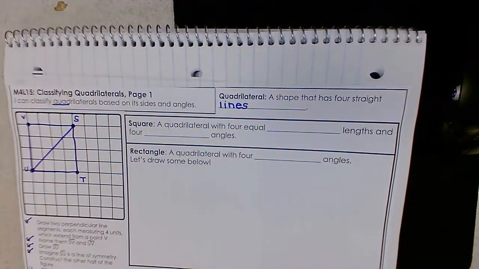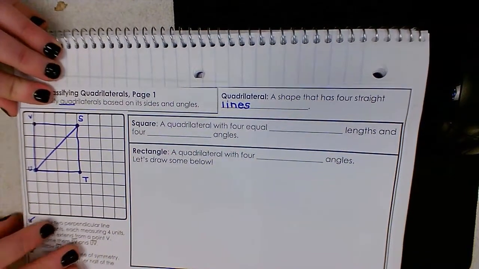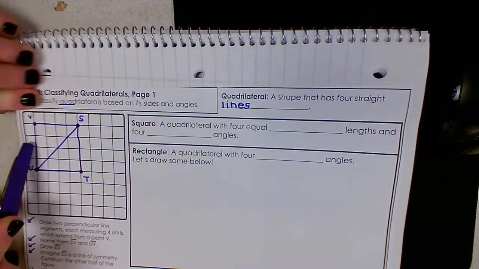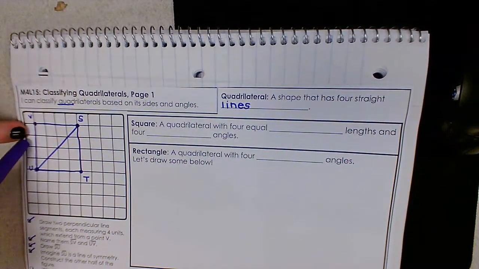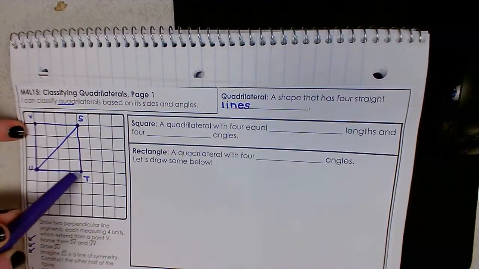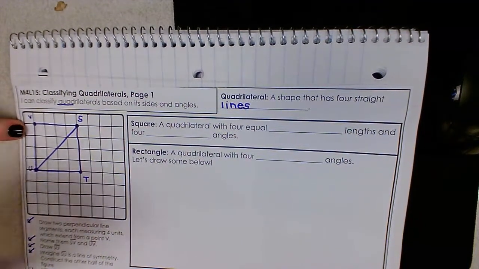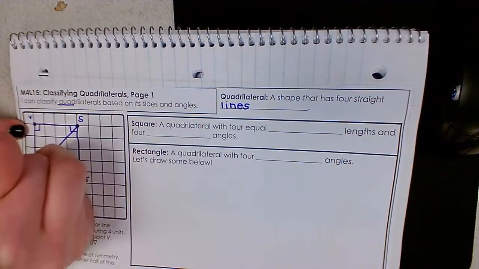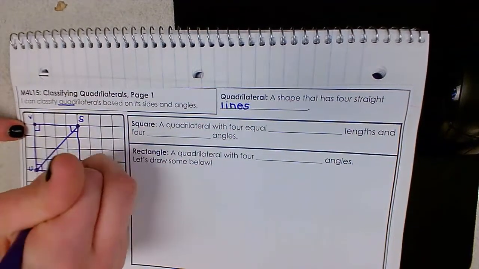I'll name this T. So what did I just form? I have a 4-sided shape, a quadrilateral, but I'm going to be even more specific than that. I notice that this quadrilateral has all of its sides the same length. I also notice that it has 4 right angles in each corner.